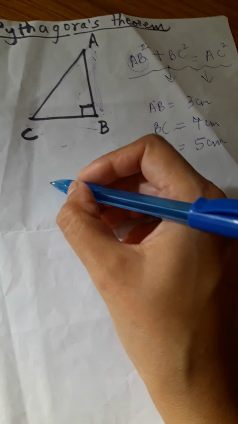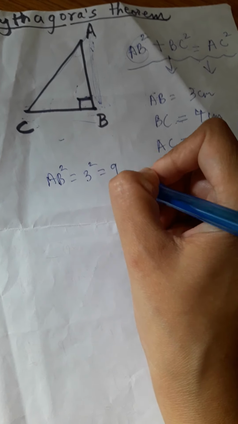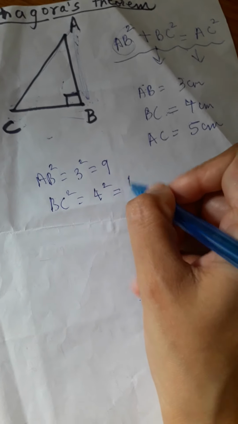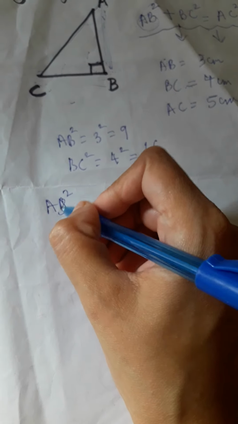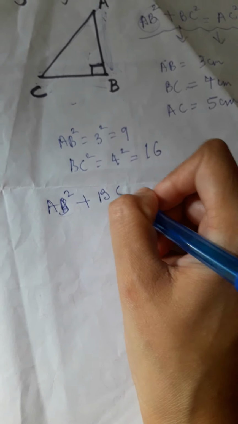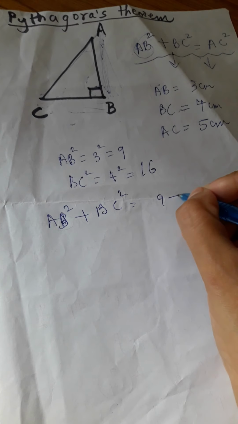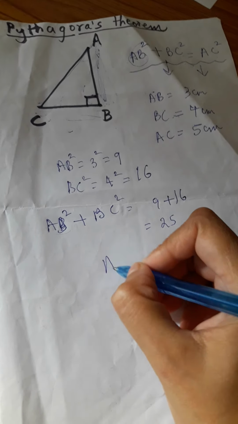So let's check. What is AB square? AB square is 3 square, which is 9. BC square is 4 square, which is 16. So let me check. What is AB square plus BC square? AB square plus BC square is 9 plus 16, which is 25. And what did I say AC is?